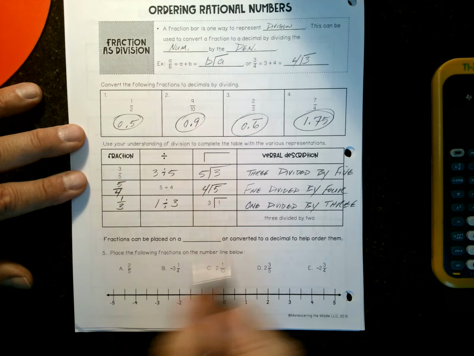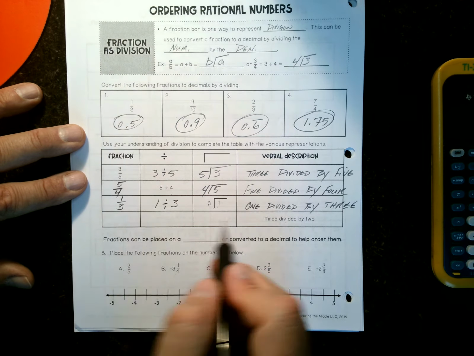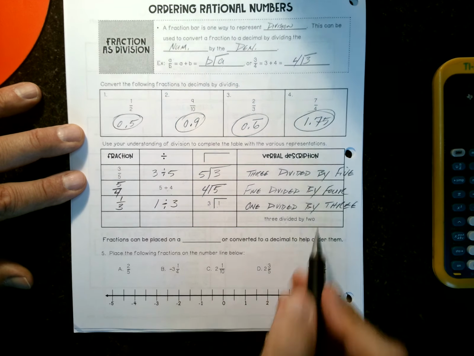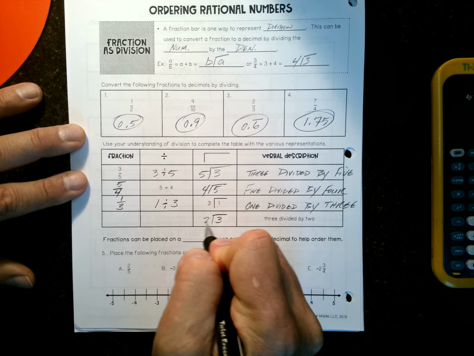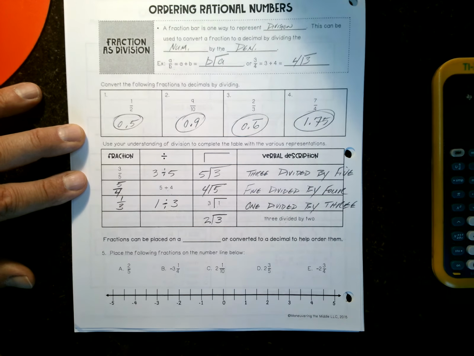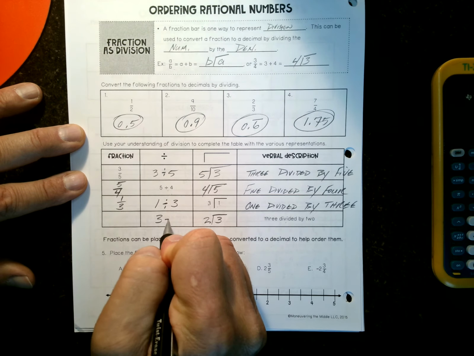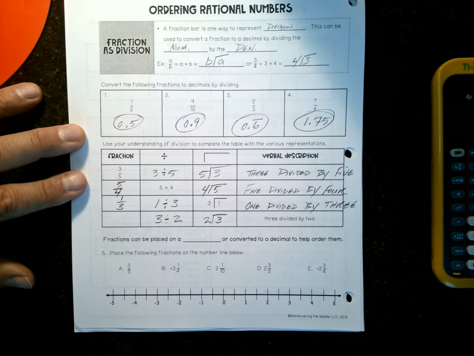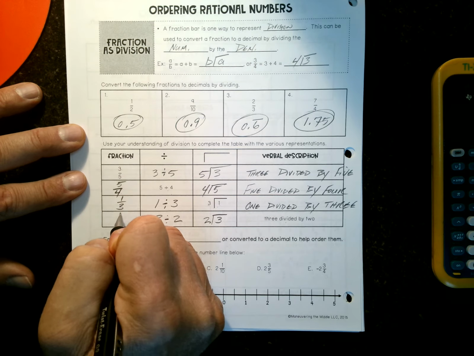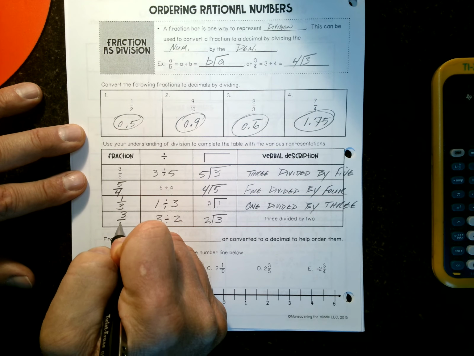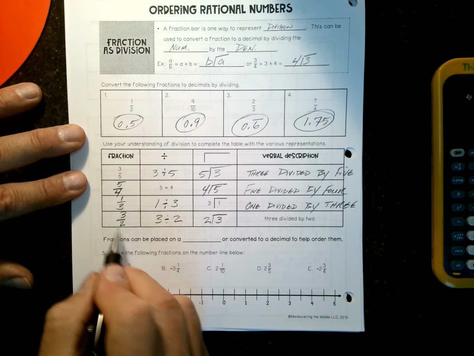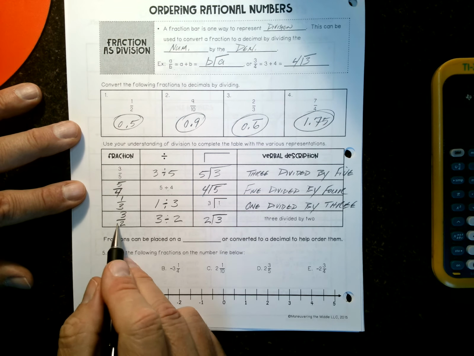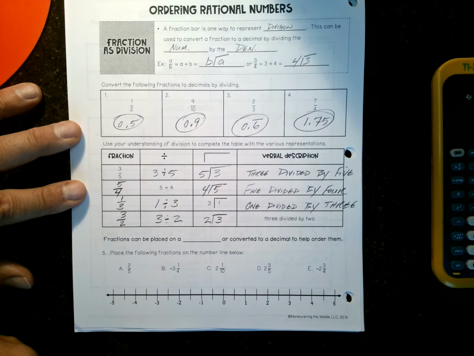All right, and the last one, they give us the verbal description, and we're going to kind of work backwards. So 3 divided by 2. And then this is certainly an improper fraction, 3 over 2 or 3 halves, right? And when it's an improper fraction, again, we could change that to a mixed number as well.